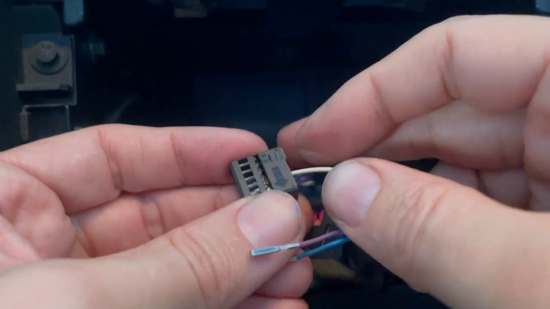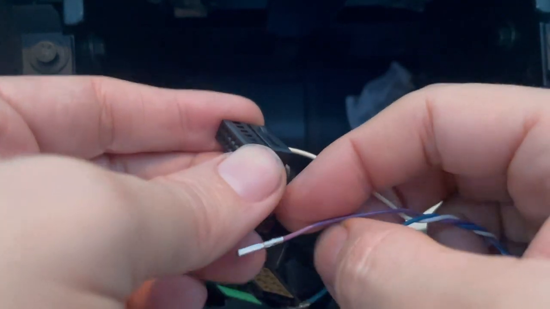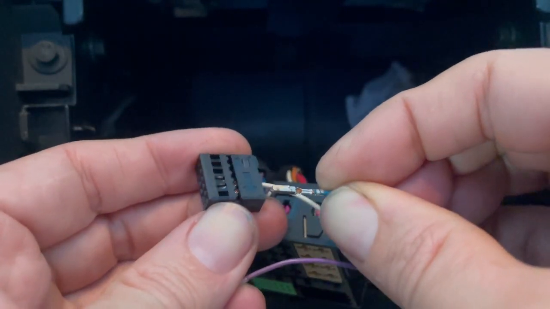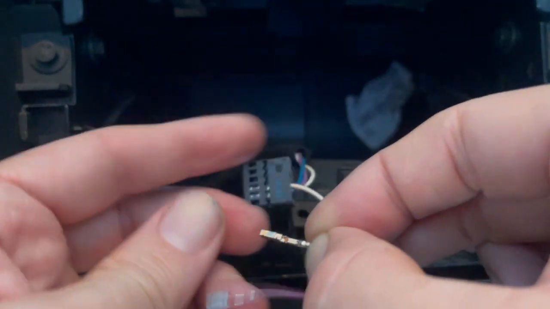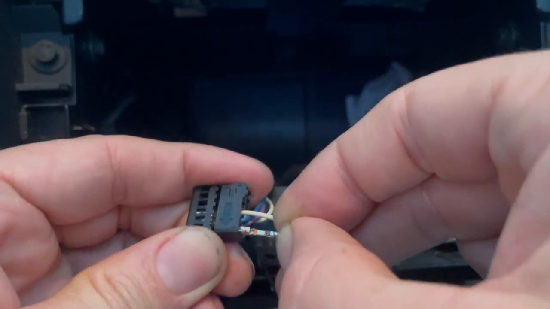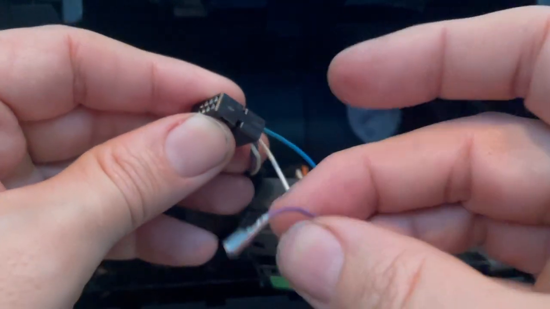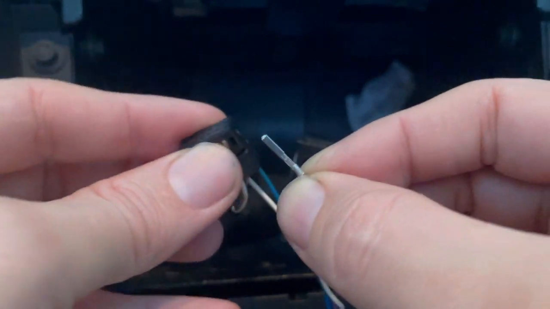There you go. Now, the left lead, the left audio lead is this one here, the blue one for me. This one goes here. There you go. And lastly, the right channel lead goes down here.